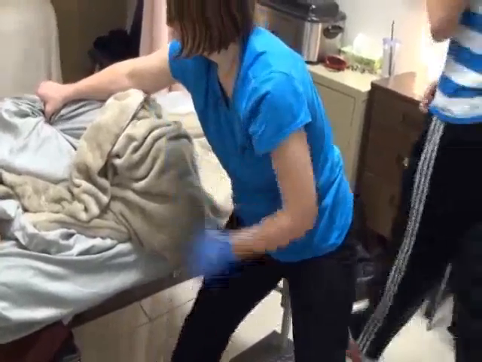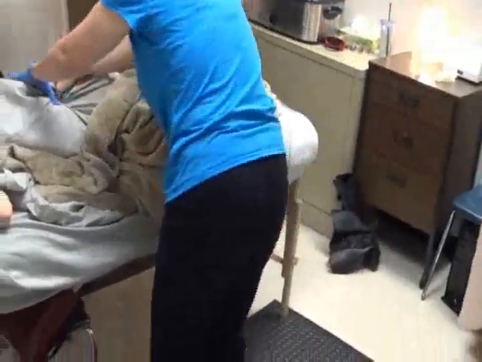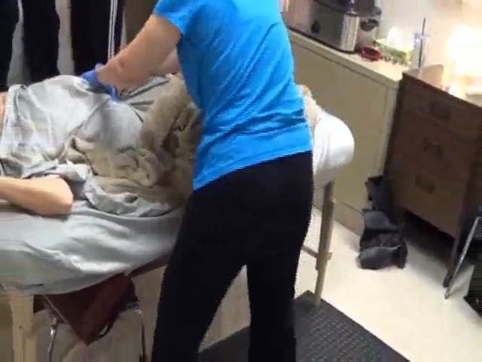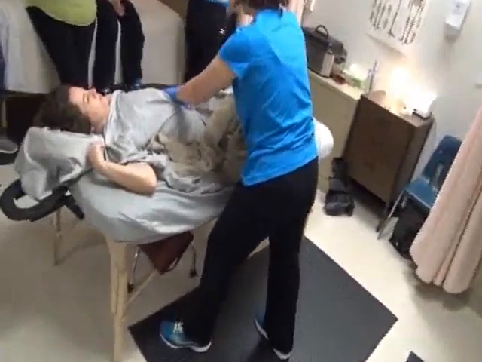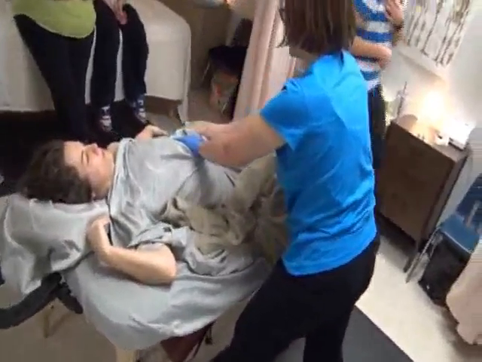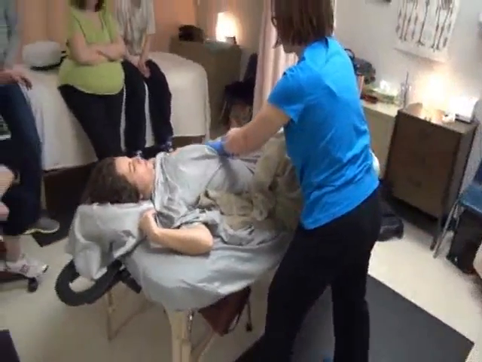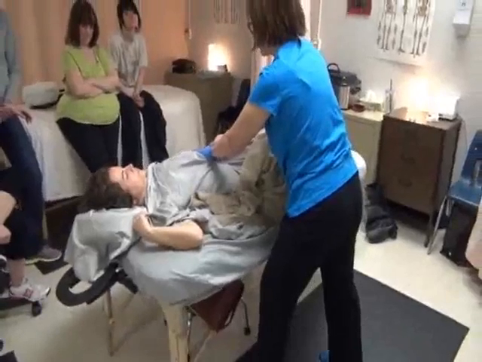Come out of that one slowly. Slowly as you went in. And integrate it so they don't have a kickback. Tightening.